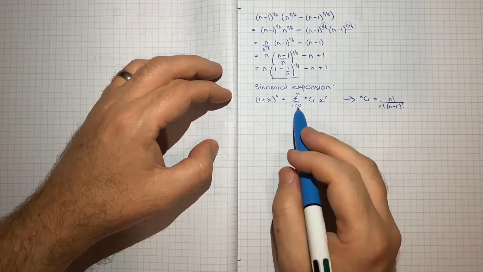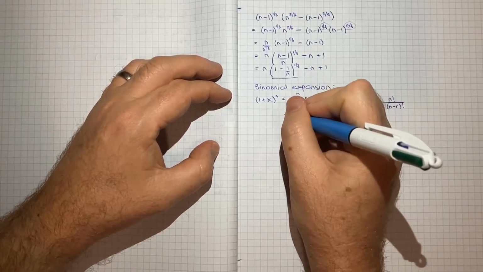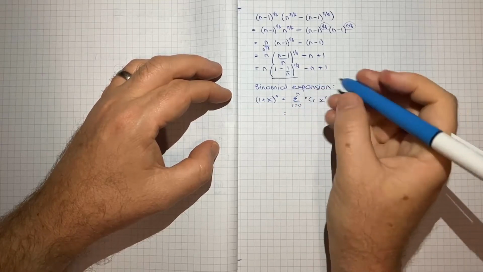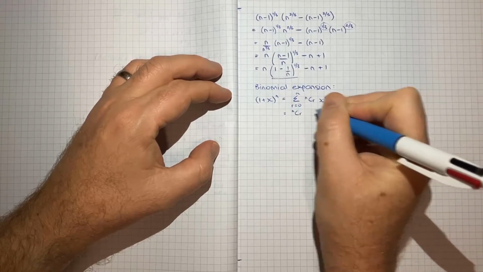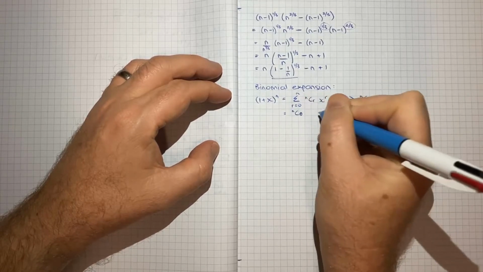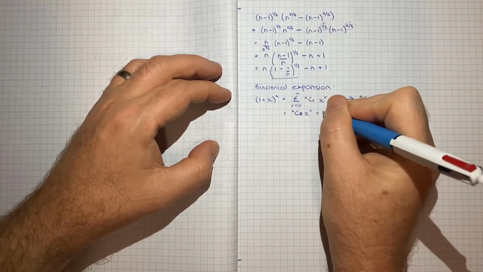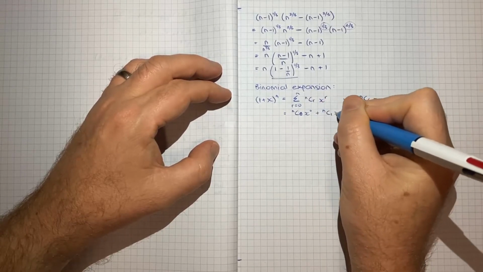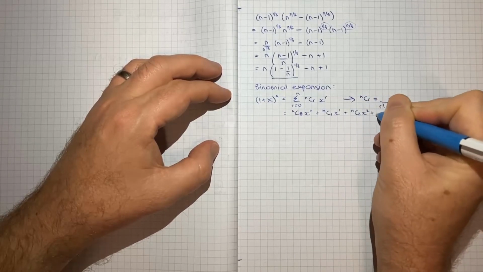So what we can do is expand this. Working through all the values of r, you'll get nC0 x^0 plus nC1 x^1 plus nC2 x^2 and so on.